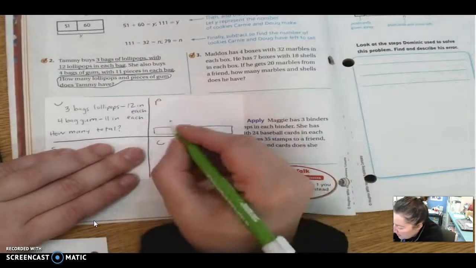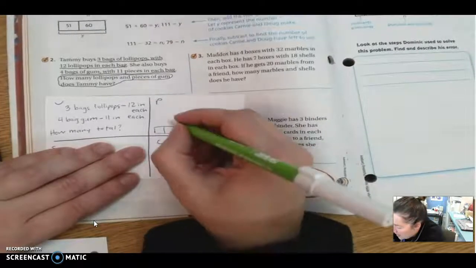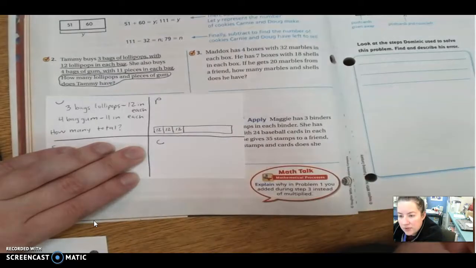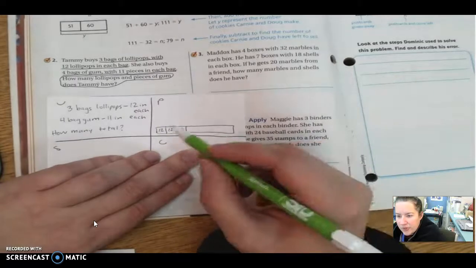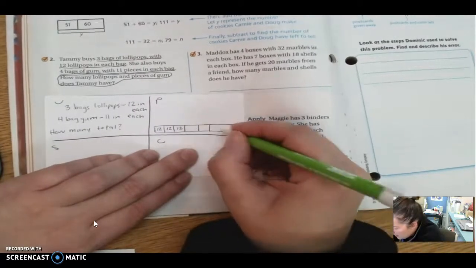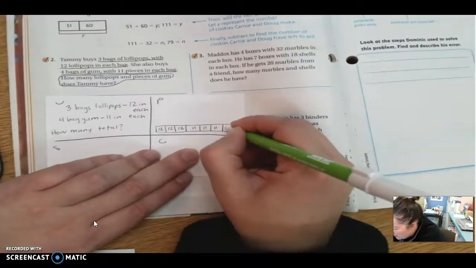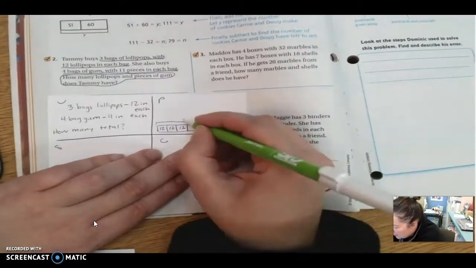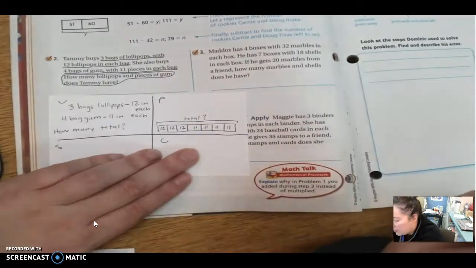So 3 bags of gum. I'm going to do 1, 2, 3 bags of gum, and there's 12 in each, so I'm going to put 12, 12, 12. And then 3 bags of lollipops, and 12 in each, right? And then 4 bags of gum, and there is 11 in each of these. What we're looking for, right, is the total. We don't have the total. That's what we're looking for.